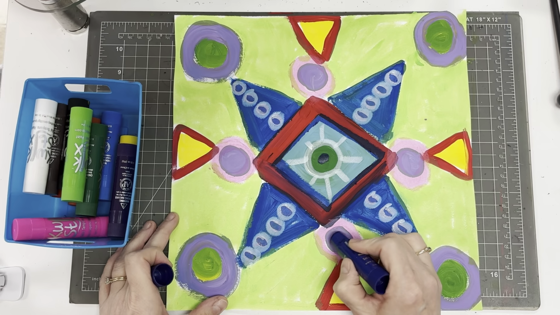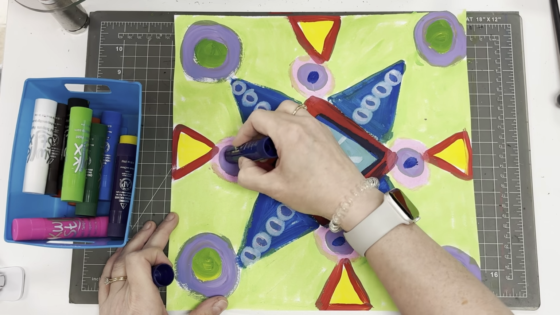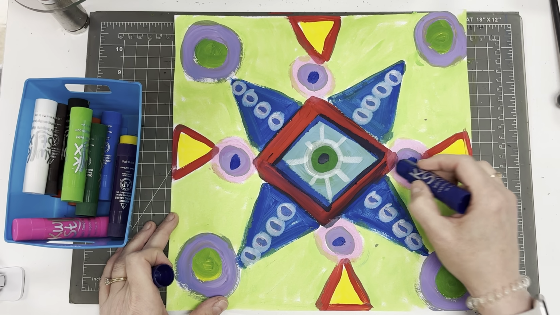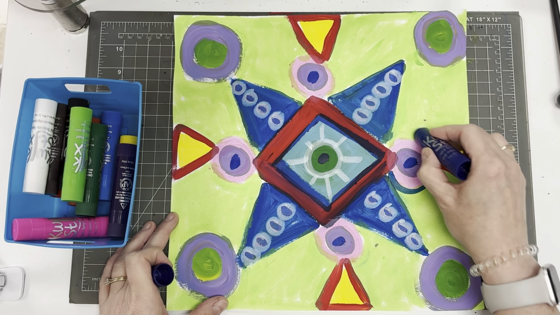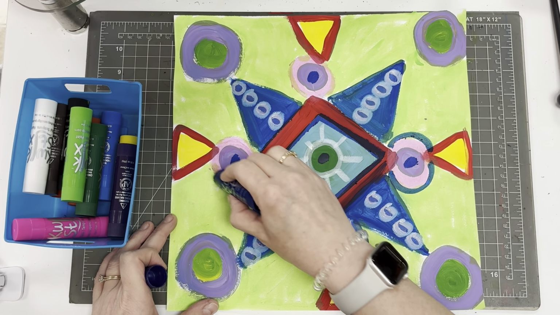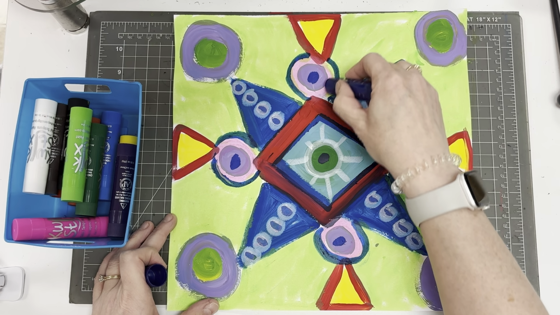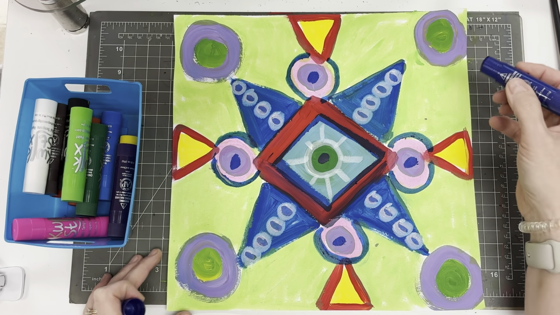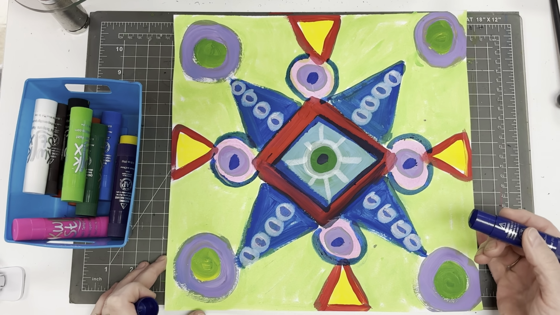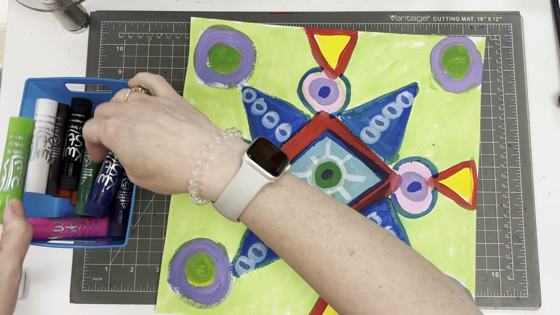So I'm starting to make smaller and smaller shapes with the paint sticks, which is really fun. And I'm just adding to it. What I'm not doing is covering over places where I painted before. Does that make sense?